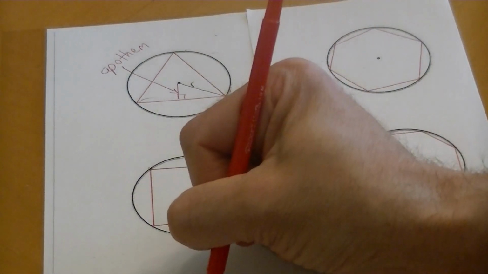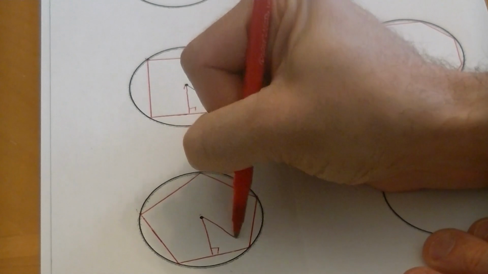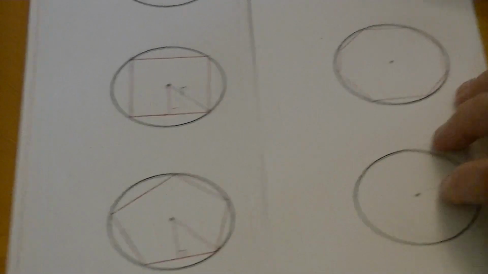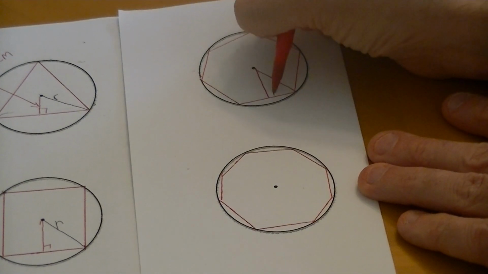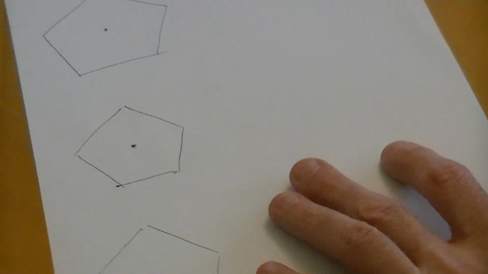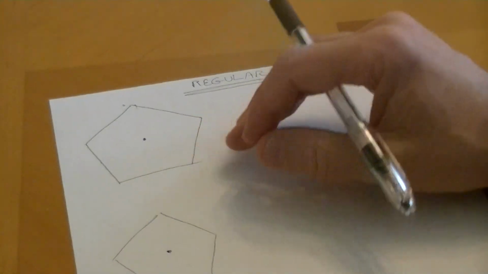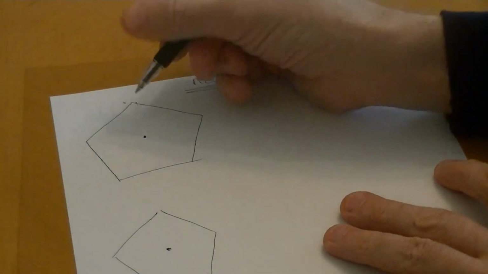So there's an apothem. Here's an apothem for the pentagon. Here's a radius of the pentagon. Here's an apothem for the hexagon. Here's the radius of the hexagon. So a little bit of vocabulary there. All right, so now to get into our proofs. I'm going to use pentagons as an example to try to come up with our formula.